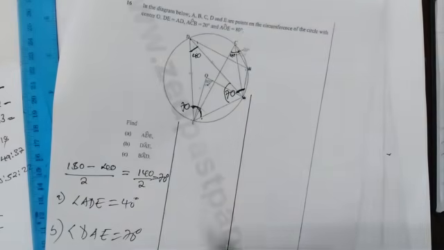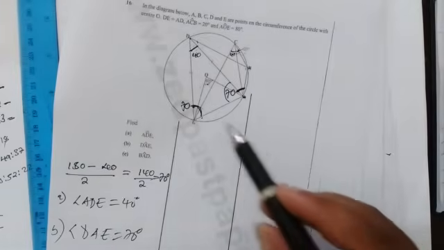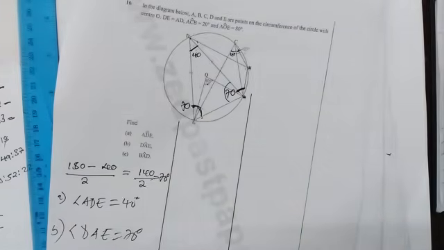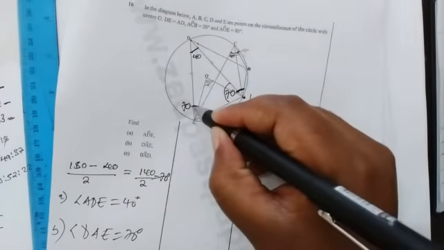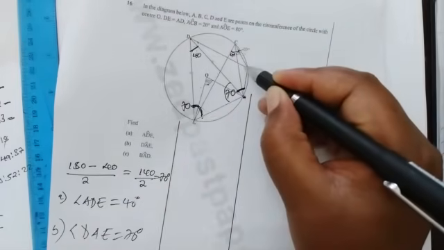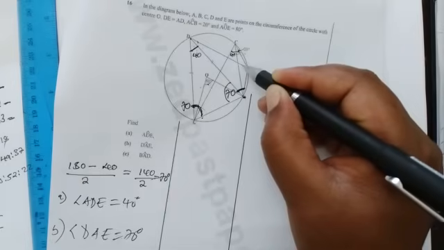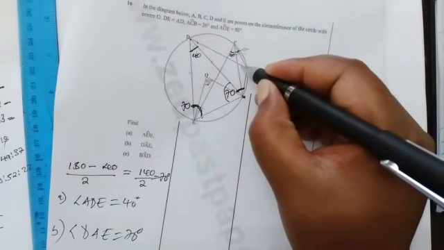Now, if you look at this one, 1, 2, 3, 4, they form a cyclic quadrilateral. The opposite angles of a cyclic quadrilateral always produce what? 180 degrees. Meaning that if this is 70, take note, this one must be 110. We are going to say 180 minus 70. So this one will be 110.